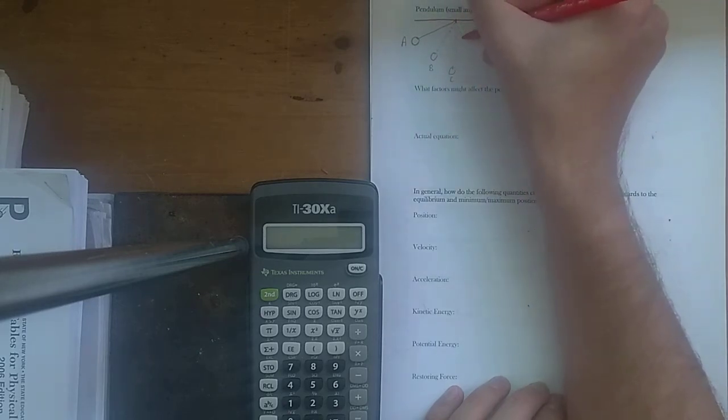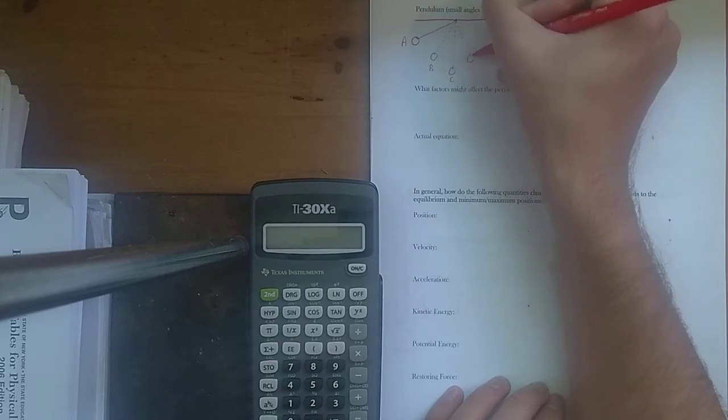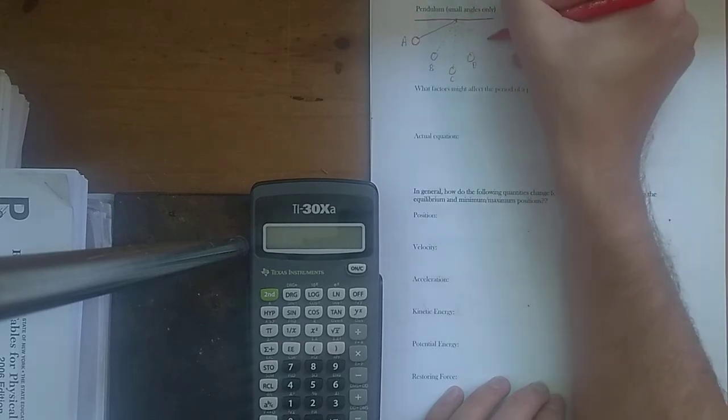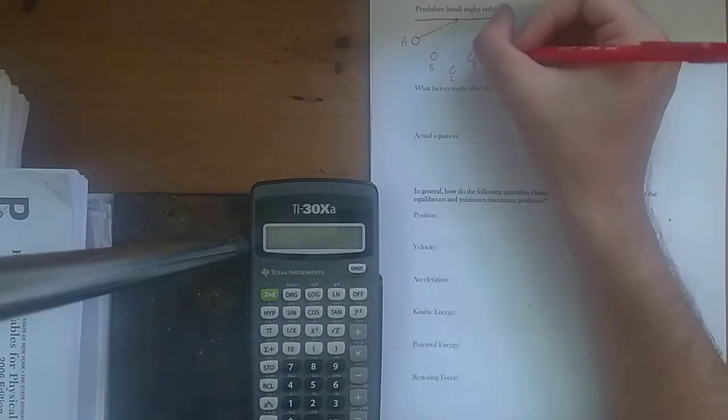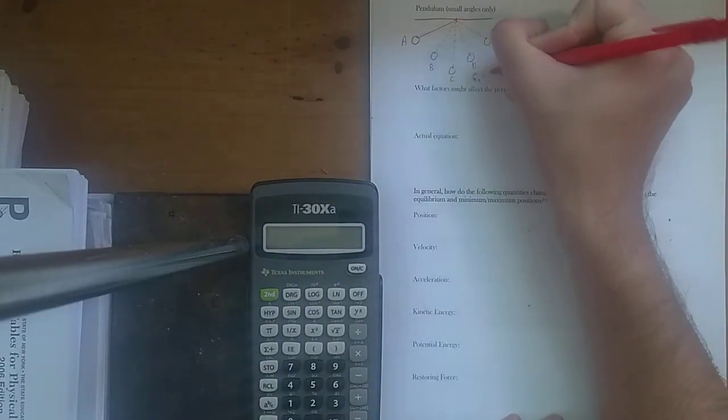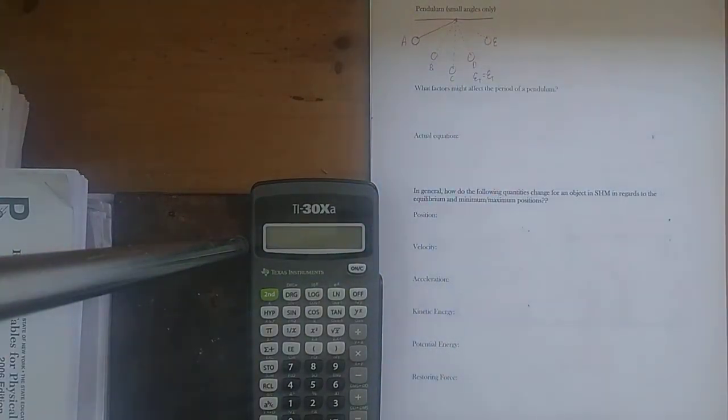C, D, and E. And then it would swing back. We are again going to assume that there is no damping going on, so that E_T is constant.